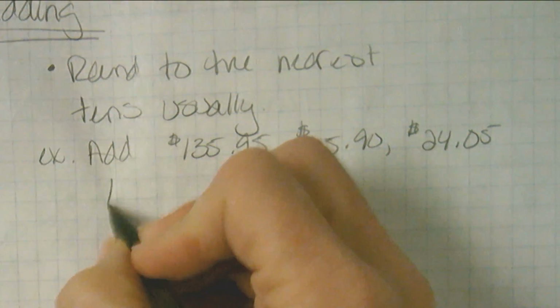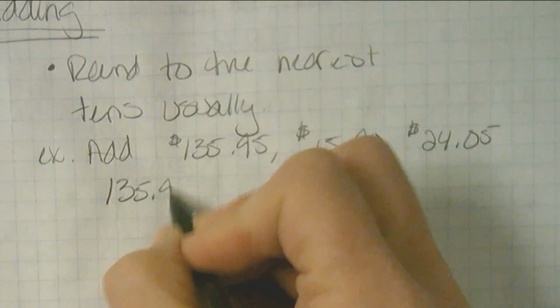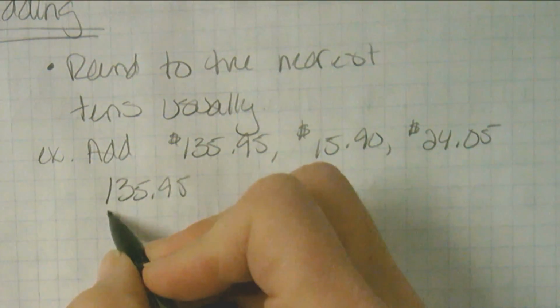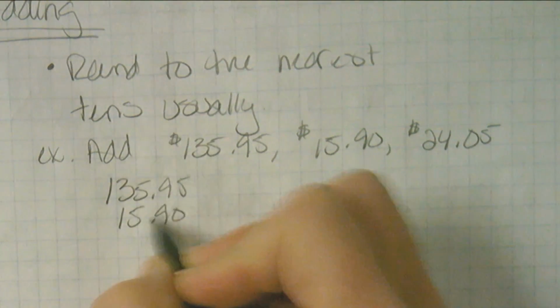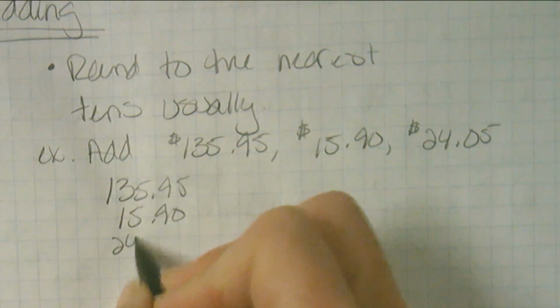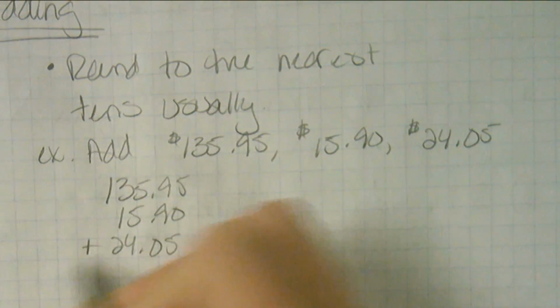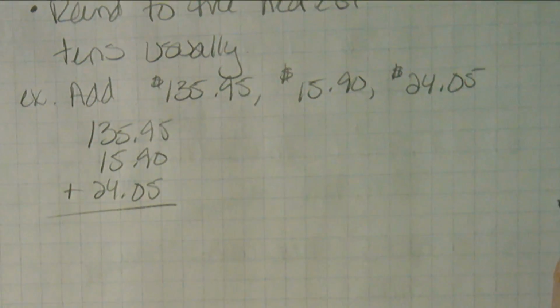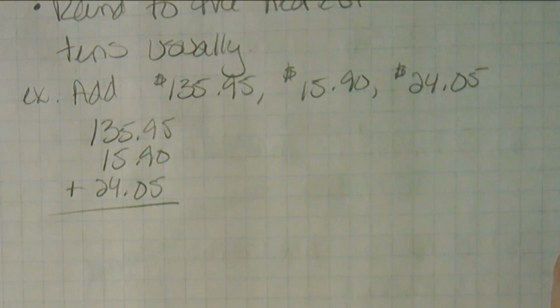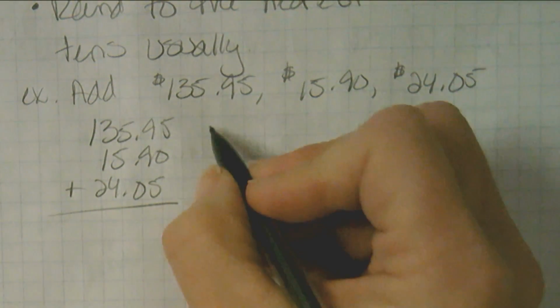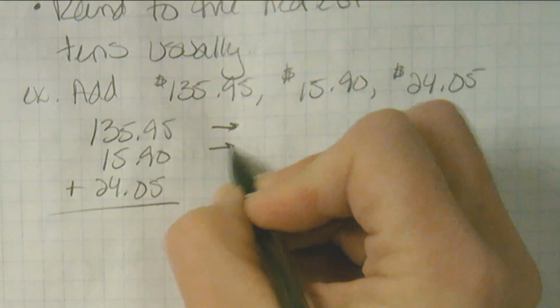First of all, we're going to line this up vertically in the actual numbers. Remember, line up those decimal places. All right, be smart what you round to.